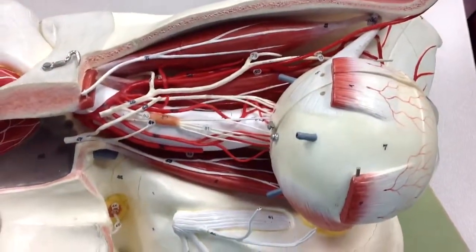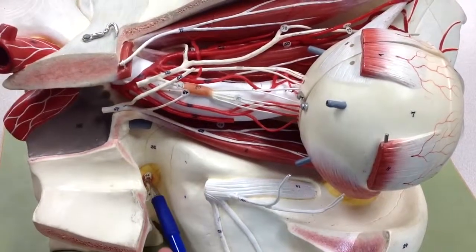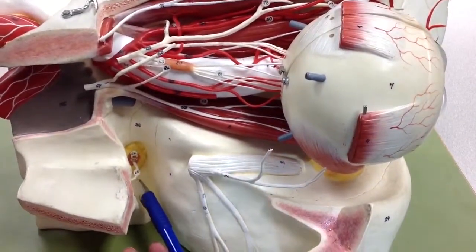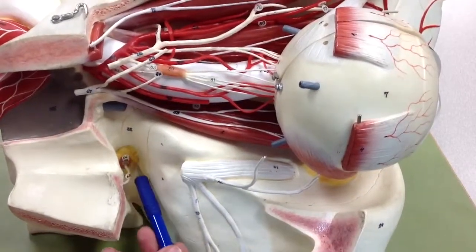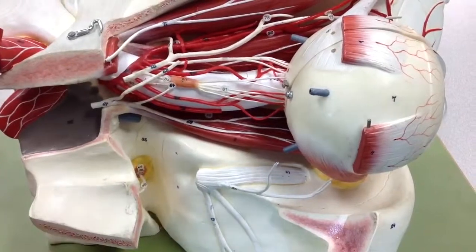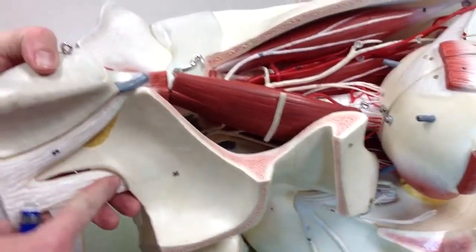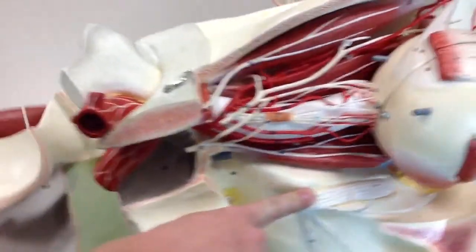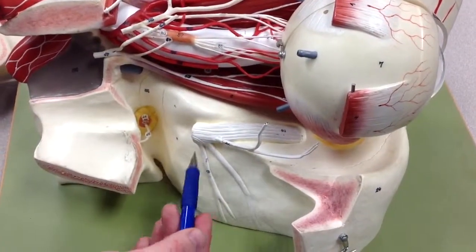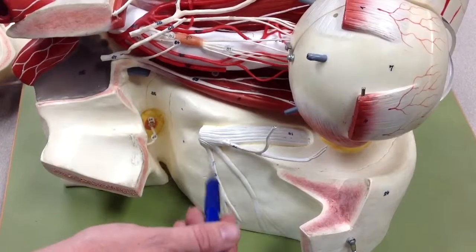Other things that can be identified in here, this is the pterygopalatine ganglion. This is the nerve of the pterygoid canal coming into the pterygopalatine ganglion. This is the maxillary branch of the trigeminal, which is coming through the cavernous sinus and then through the foramen rotundum. Maxillary branch of trigeminal will be giving off zygomatico-orbital and zygomaticofacial, but you can't really tell which that one is.